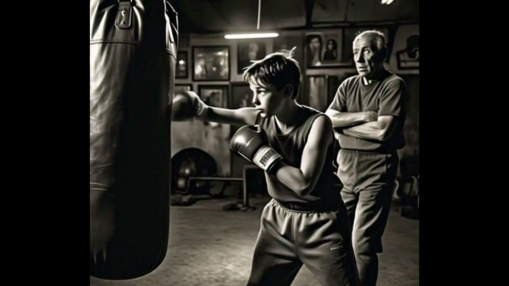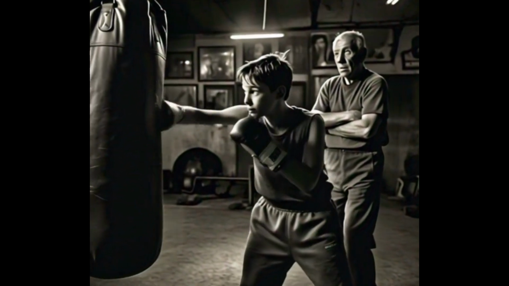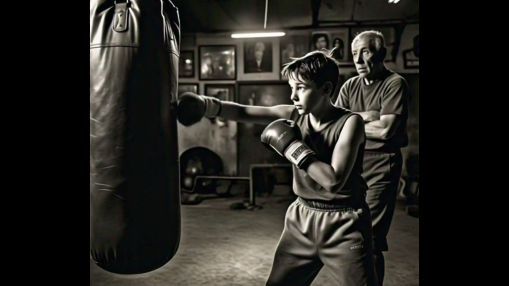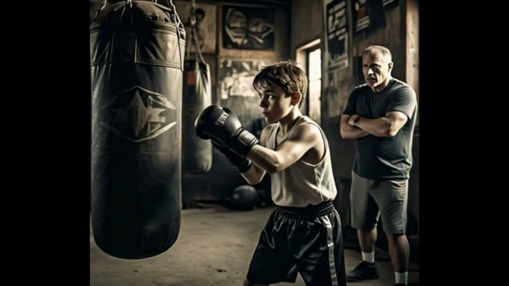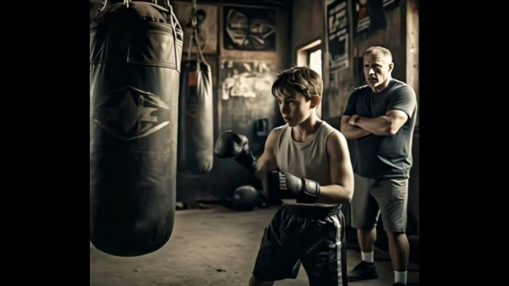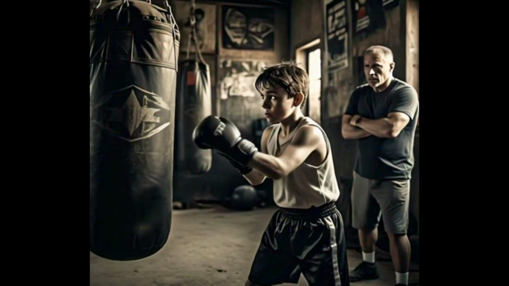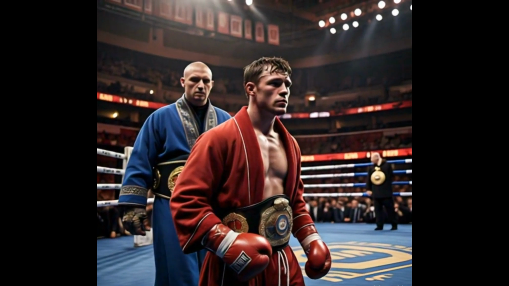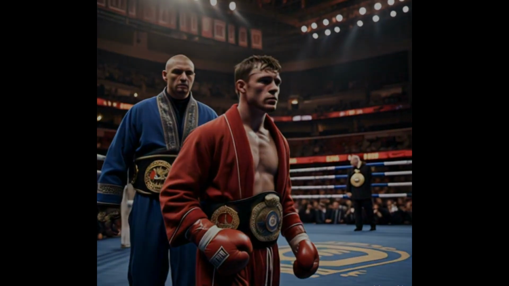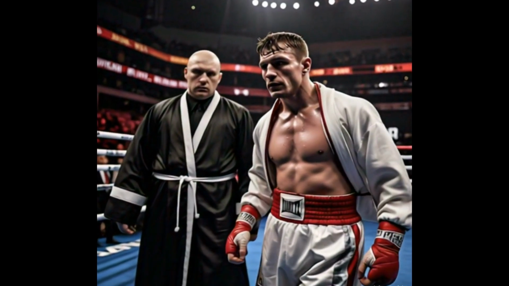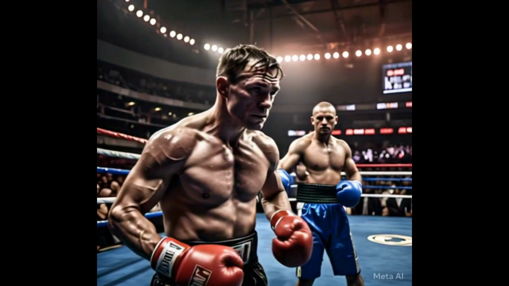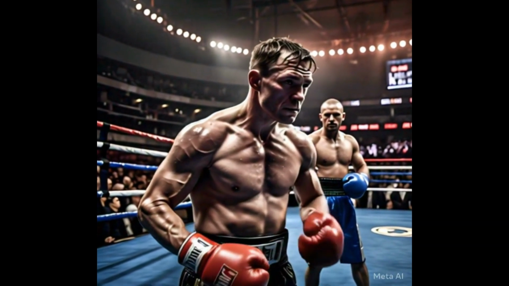A young Ethan Carter, around 12 years old, training in a small, dimly lit boxing gym in Manchester. His clothes are slightly worn, and his face shows determination. His trainer, an older man with a rugged look, watches as Ethan punches a heavy bag. Ethan, now a grown man in peak athletic condition, steps into Wembley Arena. The stadium lights are bright, and the crowd is a mix of excited and anxious spectators. Across the ring stands Ivan Petrov, a massive Russian fighter with a cold, intimidating stare.